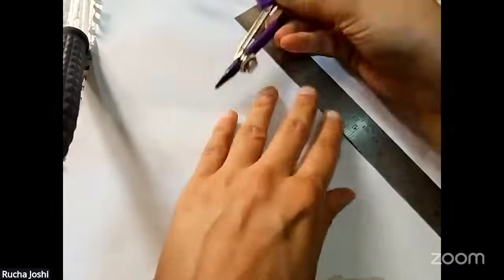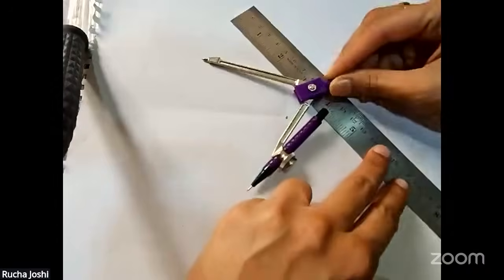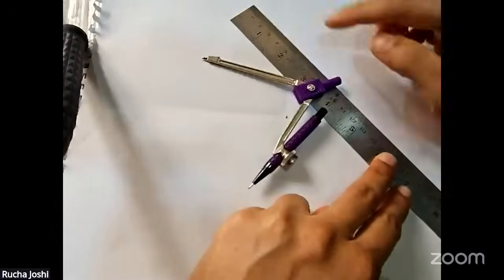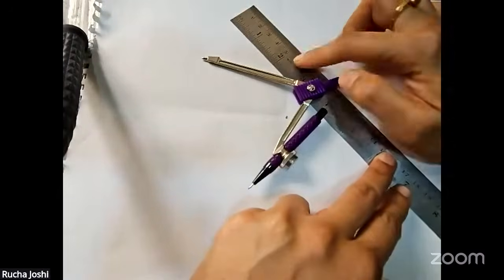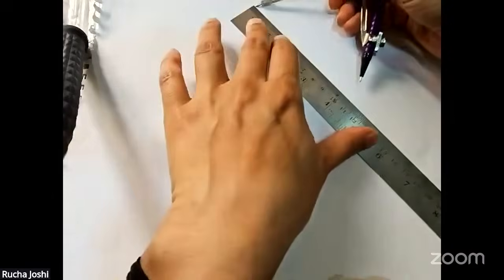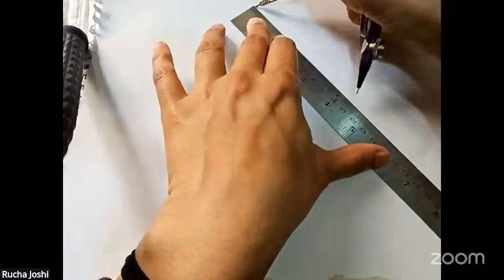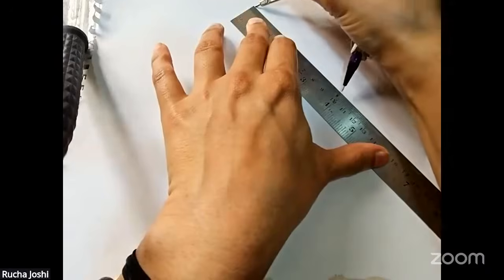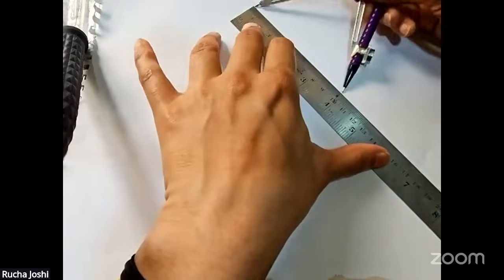After that, keep your geometry compass. This is a geometry compass. Keep this ready along with a ruler or a scale. On that scale, measure about 10 centimeters like this.